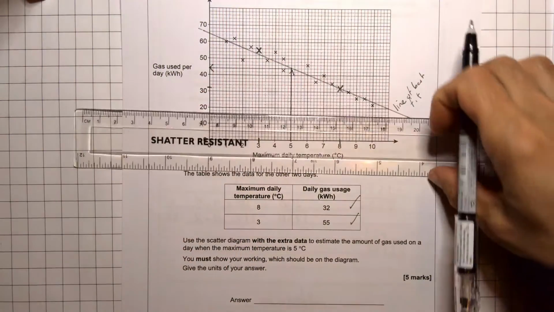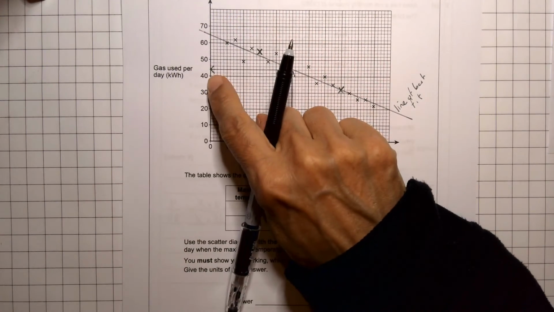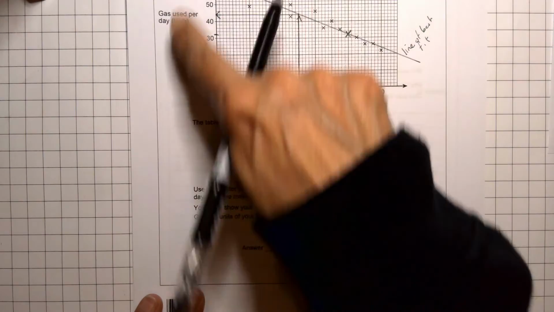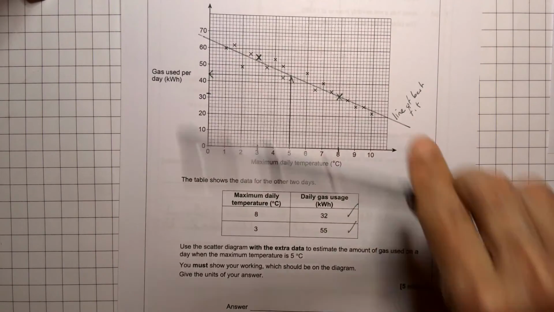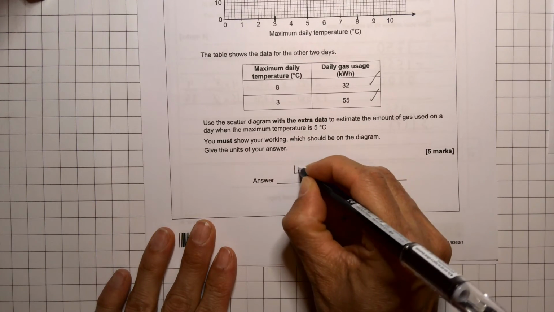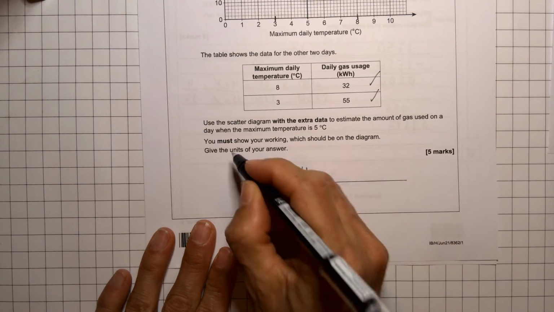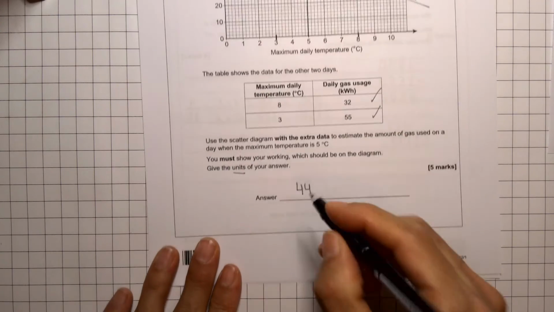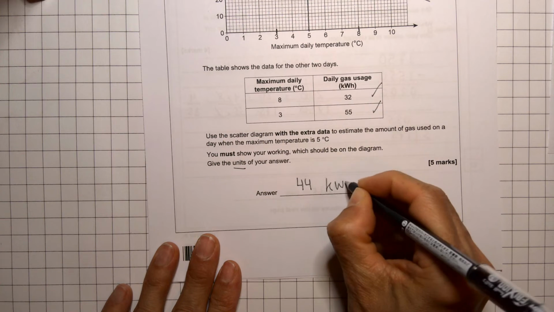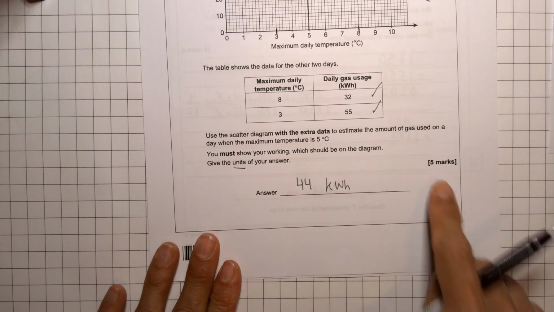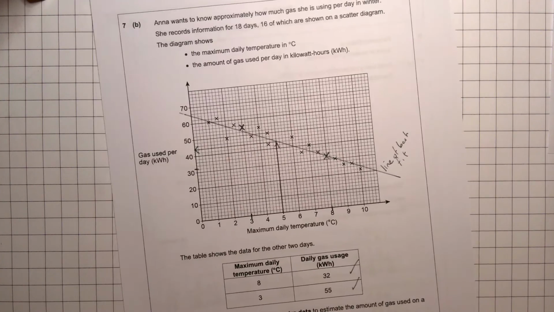So in my case, my answer would be 44, but your answer might be slightly different because you must use your line of best fit, and if your line is just slightly different, you might get a slightly different answer. So in my case, I get 44, but remember they want units, so the units are kilowatts, and there we are, the answer and the units, 5 marks. That's a nice question to do for 5 marks.